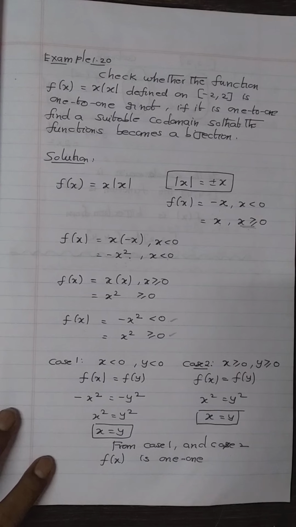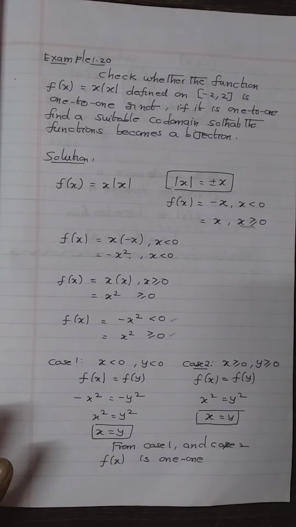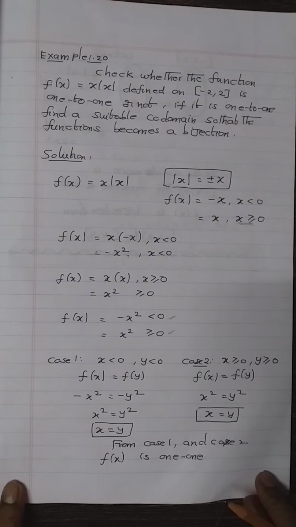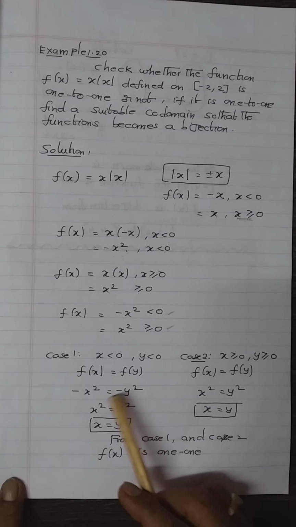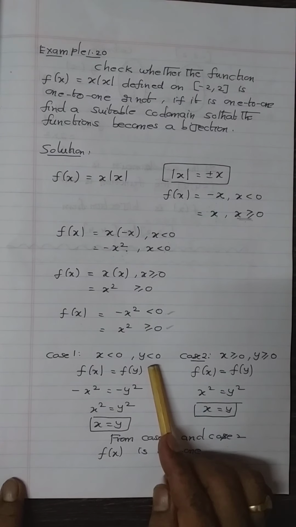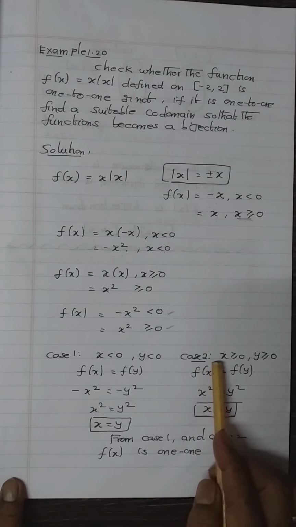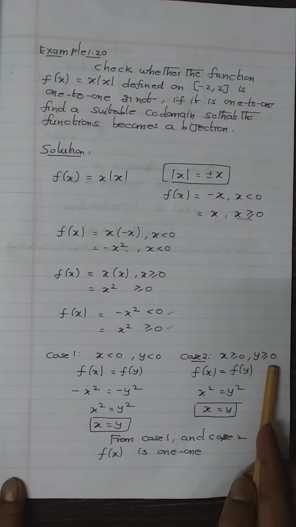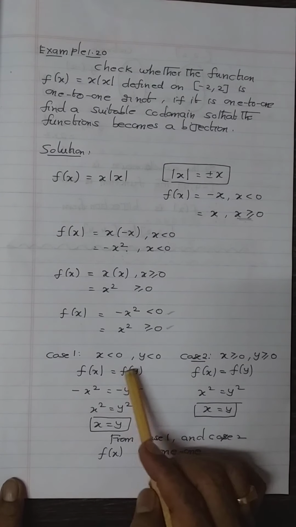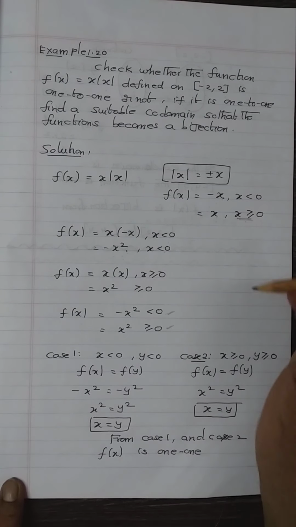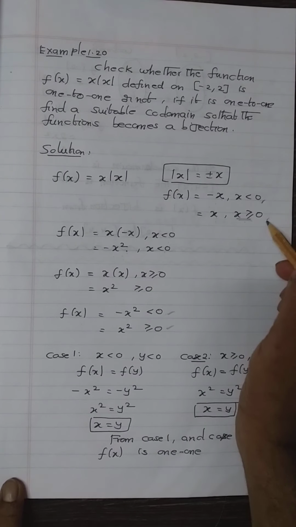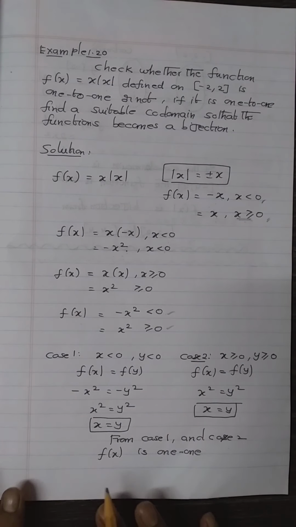While testing for 1 to 1 also, you have to test for 4 cases, but 2 cases will fail. At least you have to test for 2 cases. What are the 2 cases that we are going to test here? First, when x is less than 0 and y is less than 0. Similarly, x greater than or equal to 0 and y greater than or equal to 0. You understand? Both less than 0 is the first part. Next, both greater than or equal to 0. If you test these two, that is more than enough.